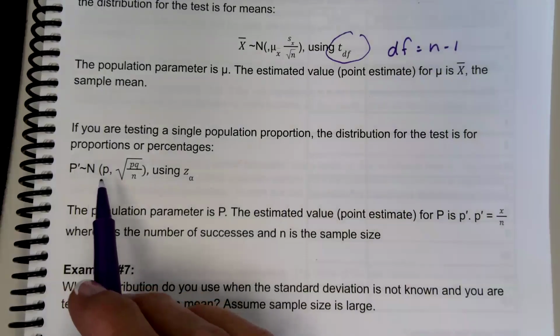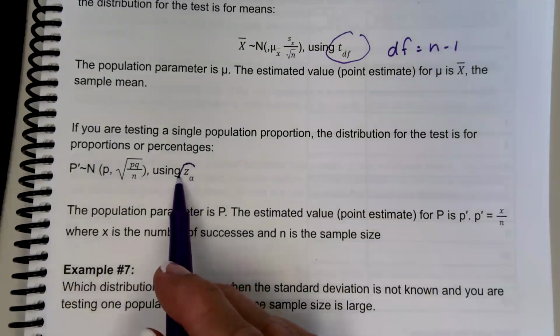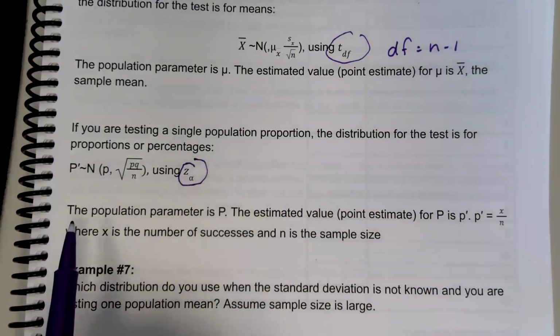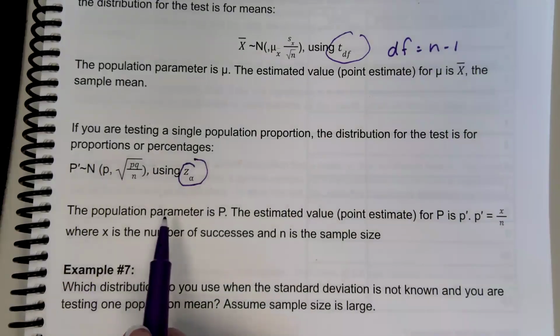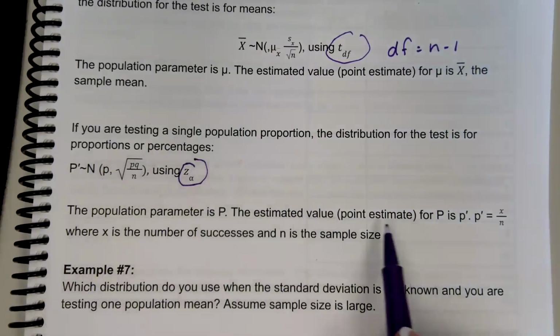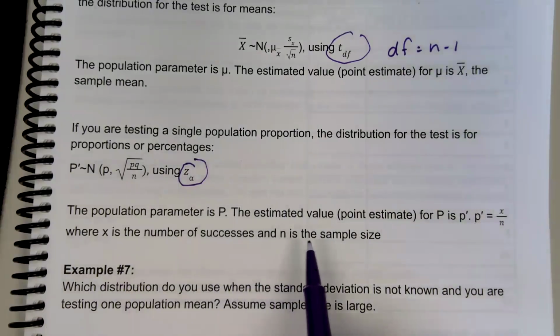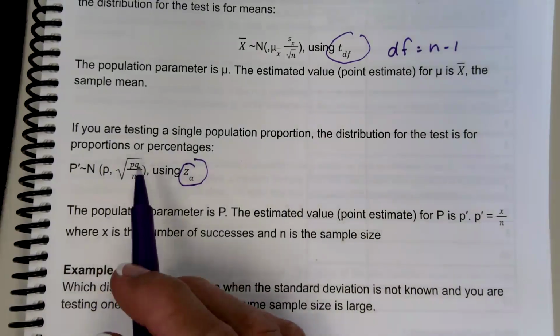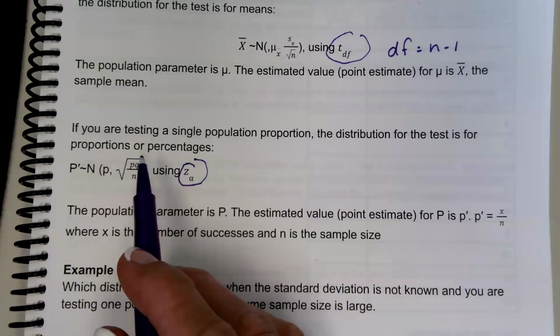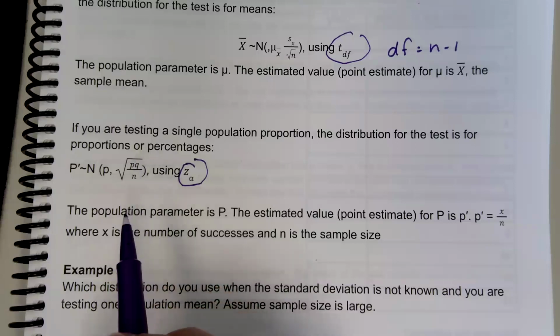If you are testing a single population proportion, the distribution for the test is going to be normally distributed, and we're using the Z distribution. The population parameter is P, and we estimate that with P hat, calculated using X divided by N, where X is the number of successes and N is the sample size.